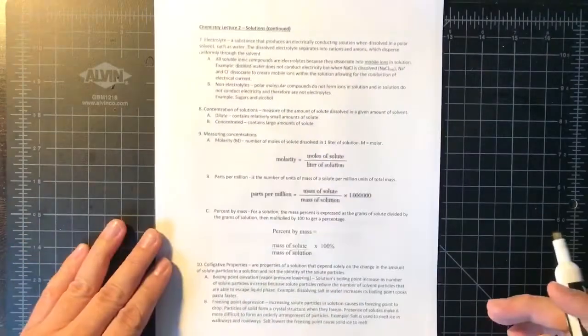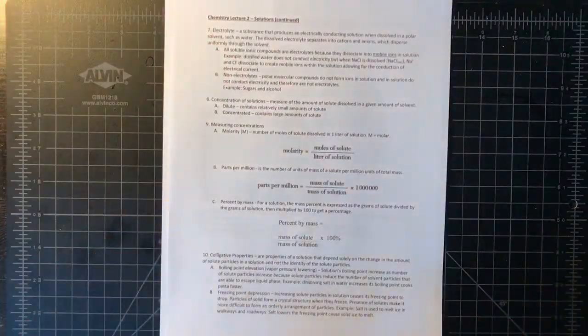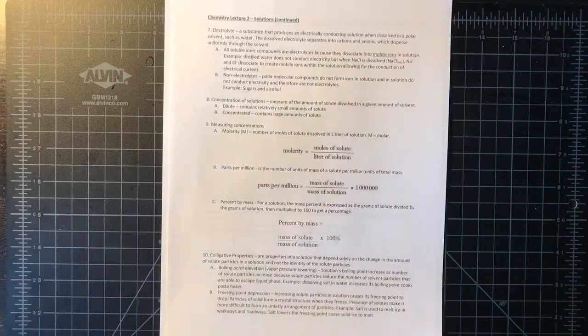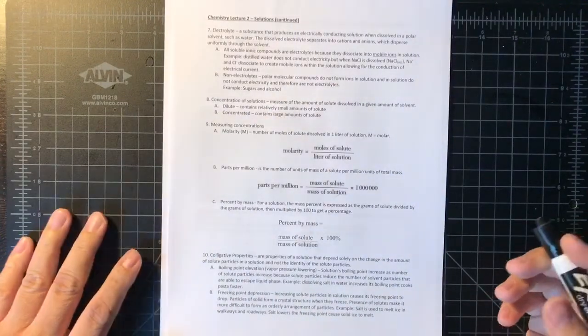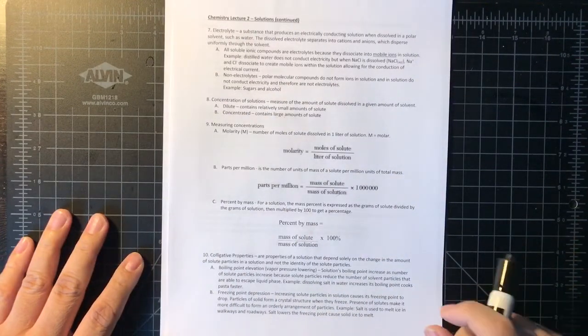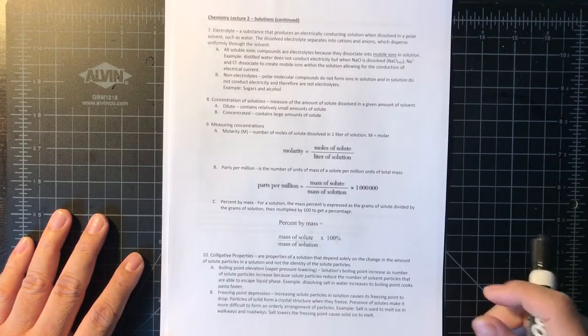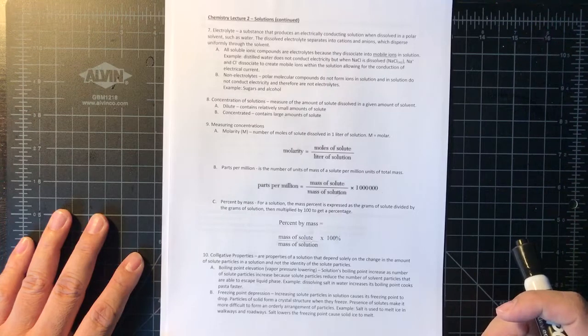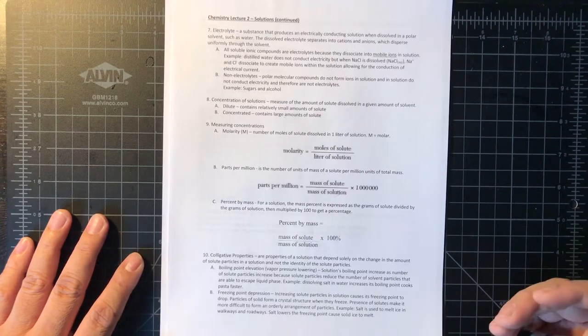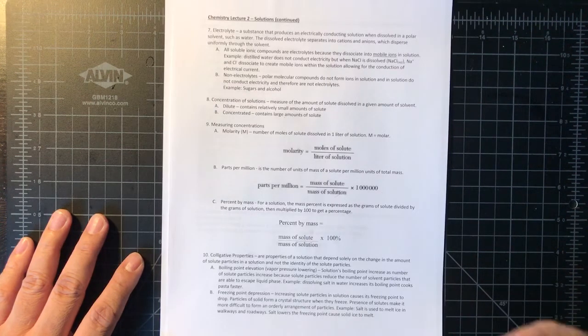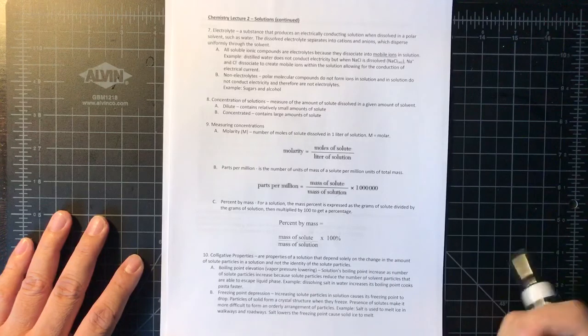So what are some examples of colligative properties? An example is when you're cooking pasta. If you put salt into the water, not only would you get better taste, you'll actually have a higher temperature, which means it will cook faster, because it increases the temperature at which you're cooking.